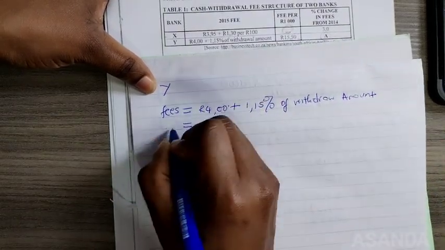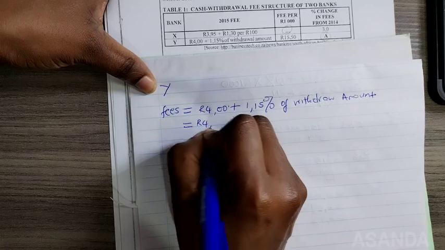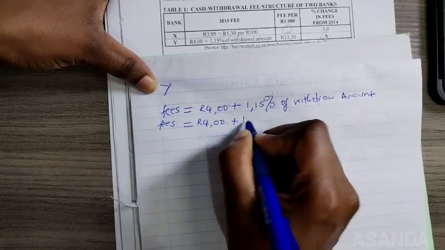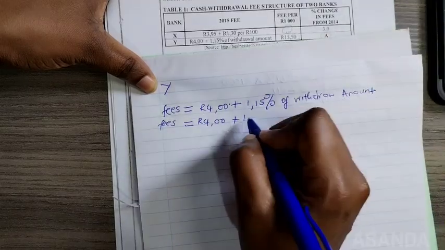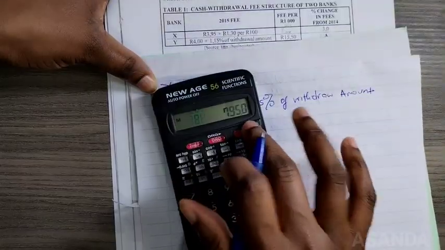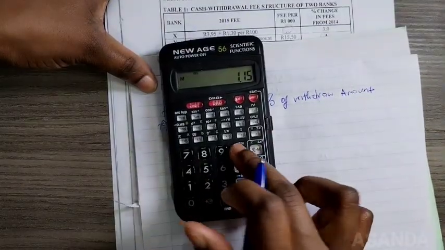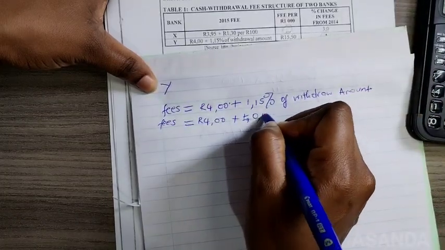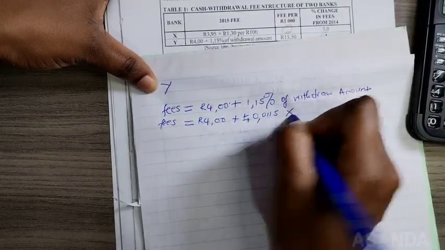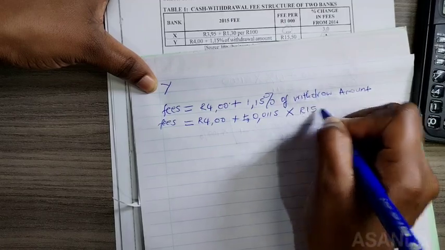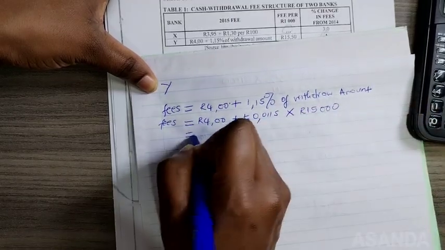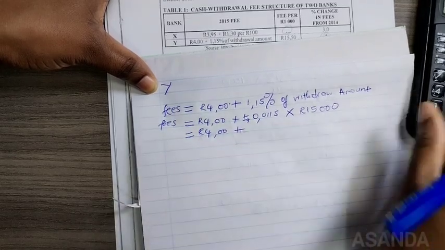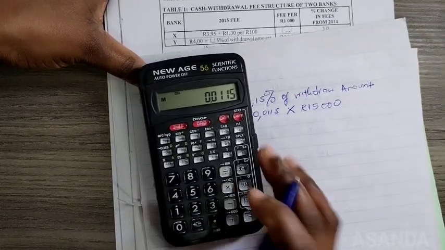So here we're going to say, again, fees is equal to 4 rands plus 1.15%. I'm just going to calculate 1.15 divided by 100, that is 0.0115 times, how much is the withdrawal? 15,000. Do you remember it? Okay, so now we're going to say 4 rands plus, and then we're going to multiply it by 15,000 rands.